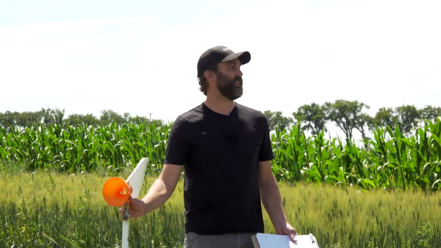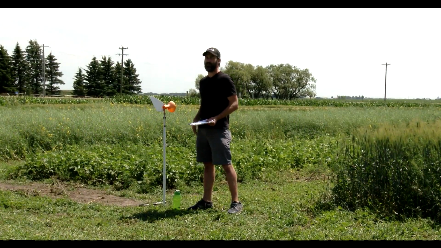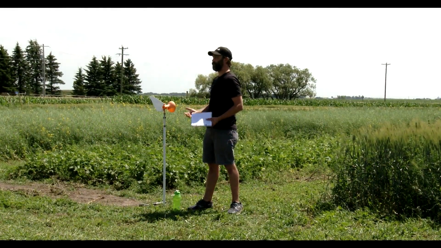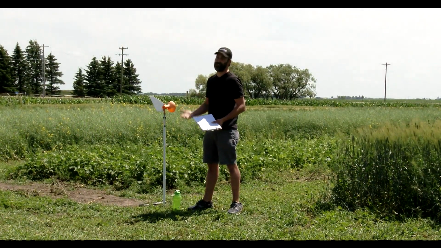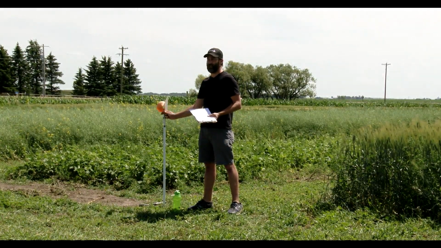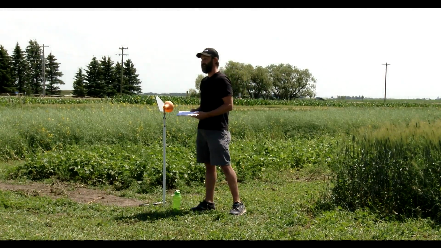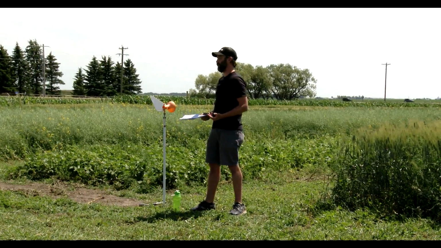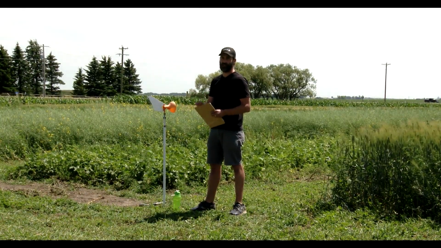It's a passive unit that collects spores in a field. We're doing some field research on it this year to see if we can build it into a piece of an integrated fungicide application decision support system. But before I get into the spore trap itself and how it helps us make better decisions, we have to take a few steps back and think about crop disease in general.